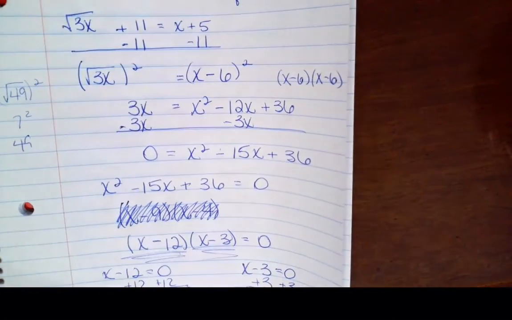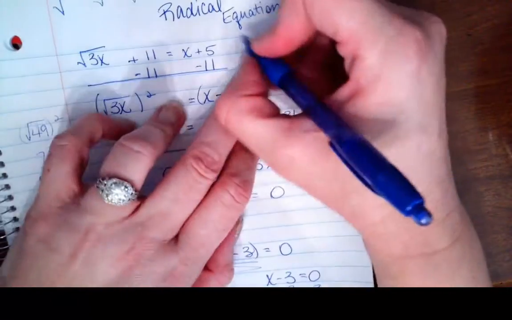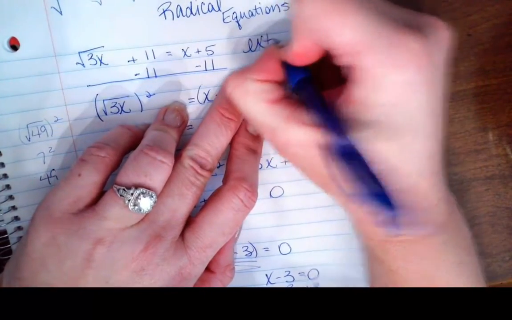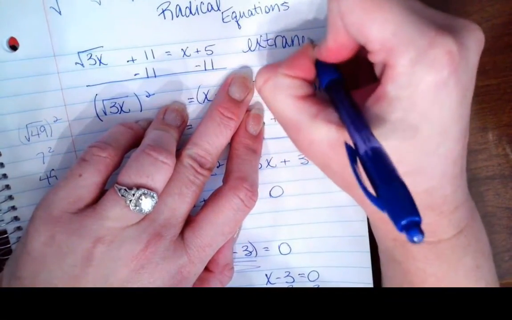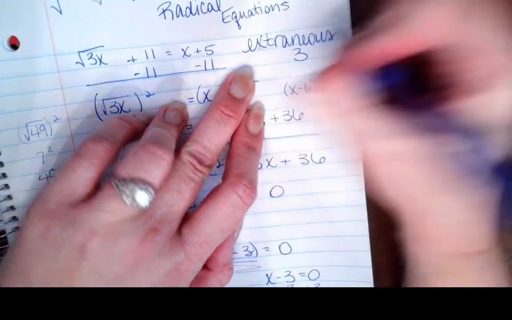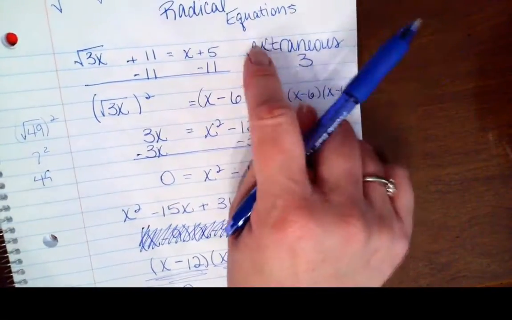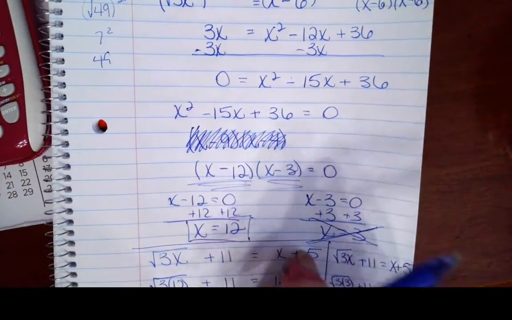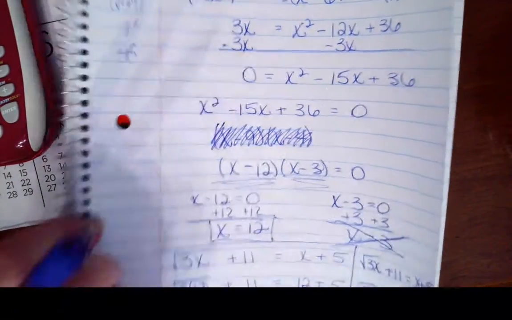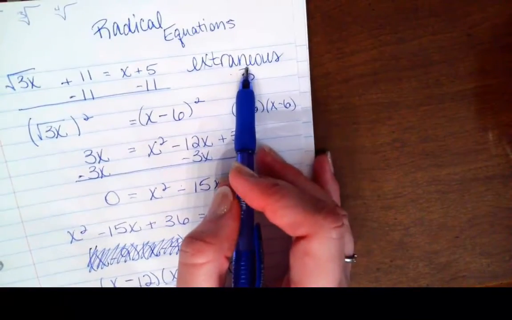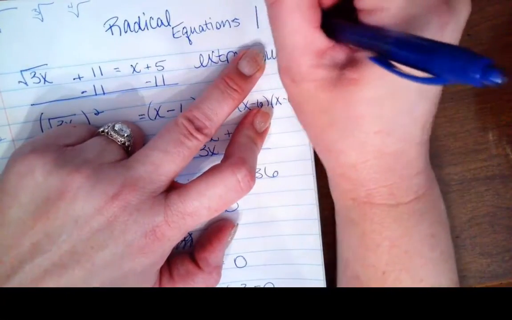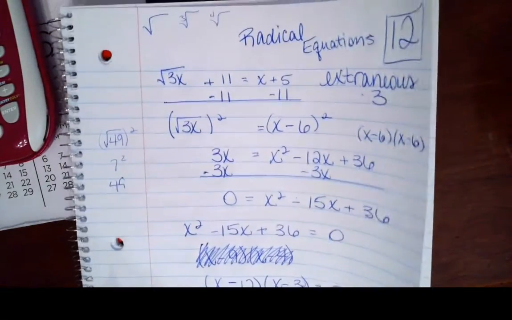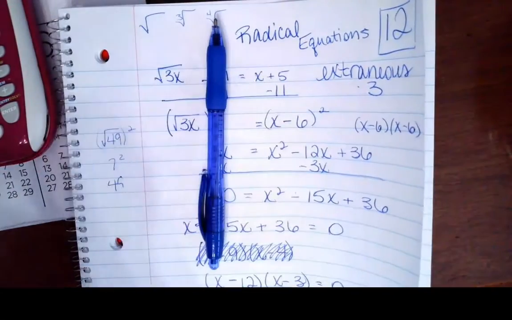So there's a way that we phrase this. I have a single solution, and that single solution is 12. I have an extraneous solution of 3, but I'm not going to list it. Extraneous means I did all my math right, but when I checked my answer, something went wrong. So 12 is your only answer. You cannot use both. Okay, so that is the problem of the week.